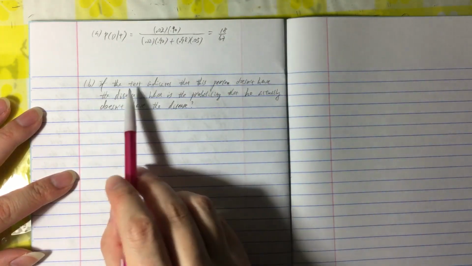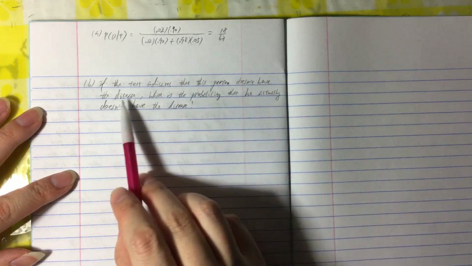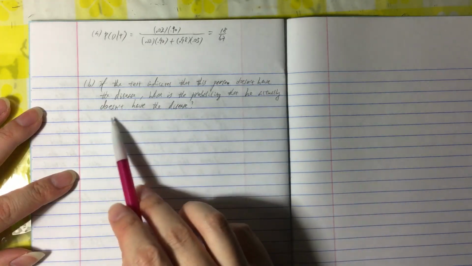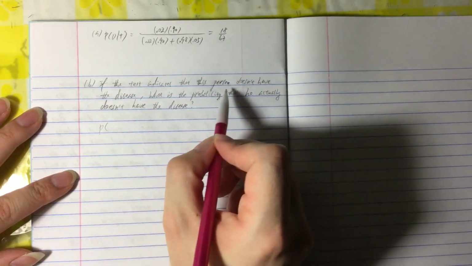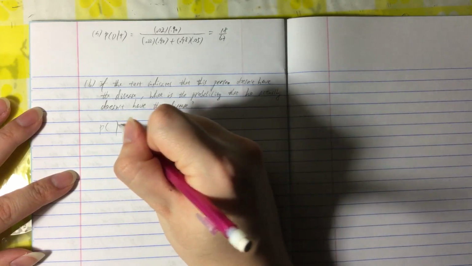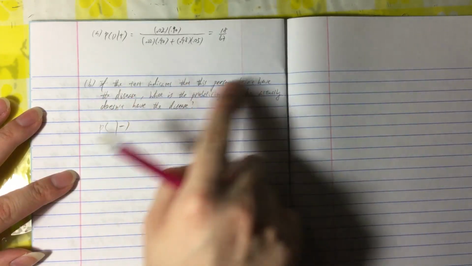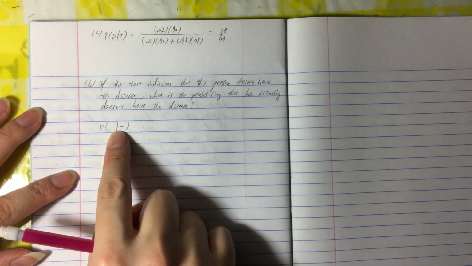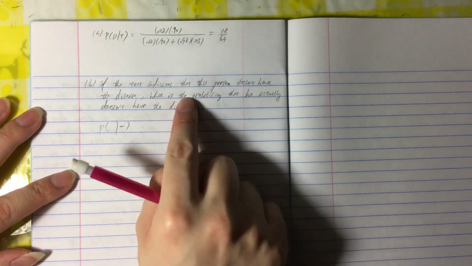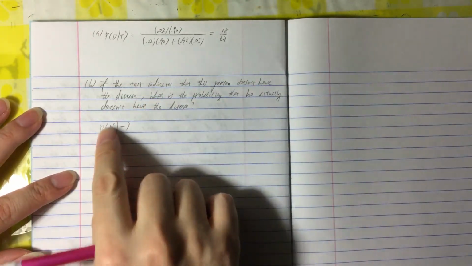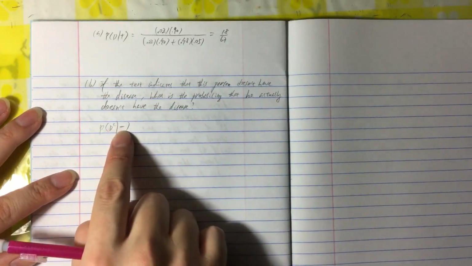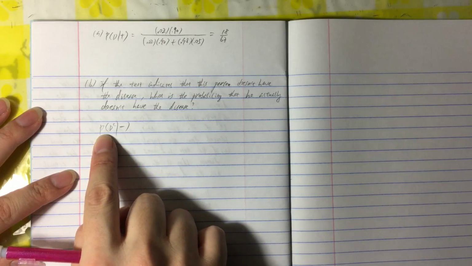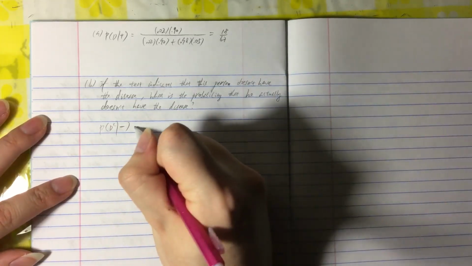Part B, if the test indicates that this person doesn't have a disease, what's the probability that he actually doesn't have the disease? If the test indicates that this person doesn't have disease, then that means he will be test negative. What's the probability that he actually doesn't have the disease? That is D complement. If he's test negative, what's the probability that he doesn't have a disease? So this is conditional probability.